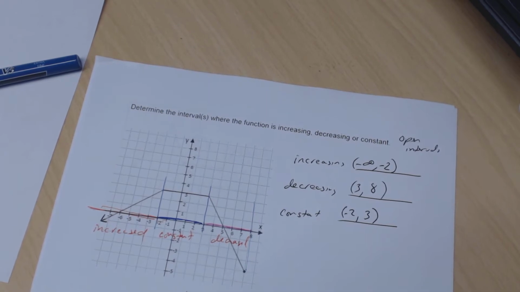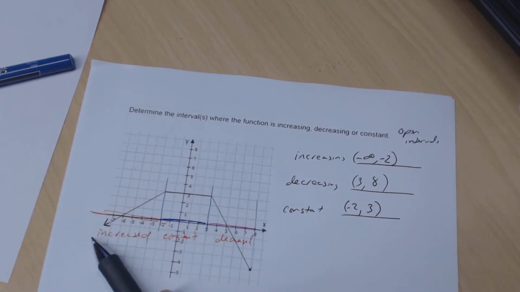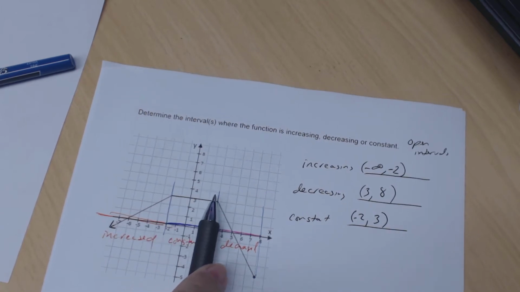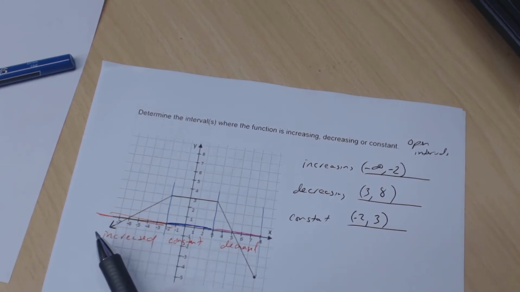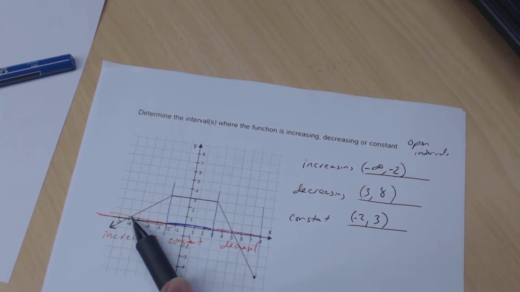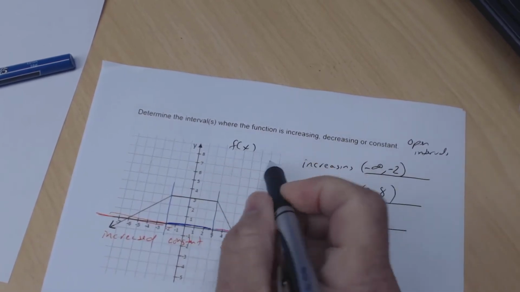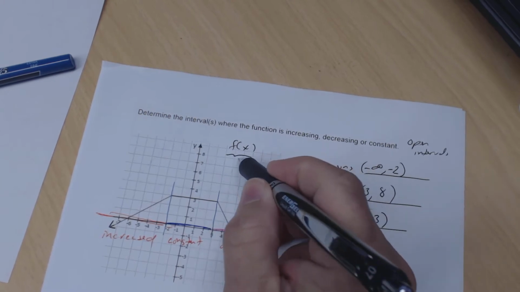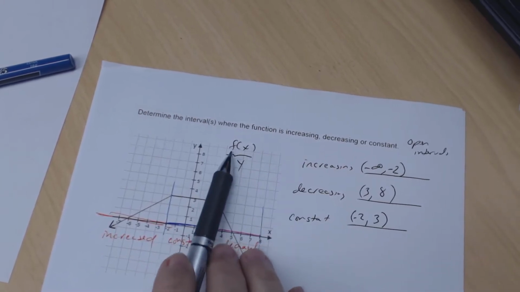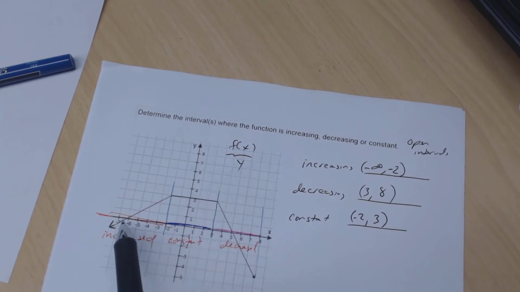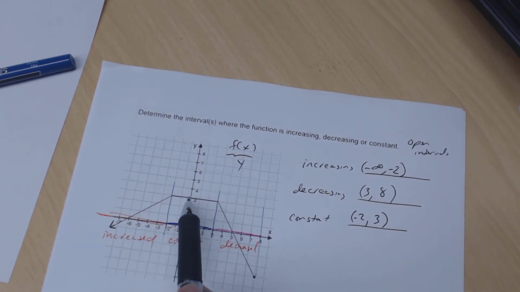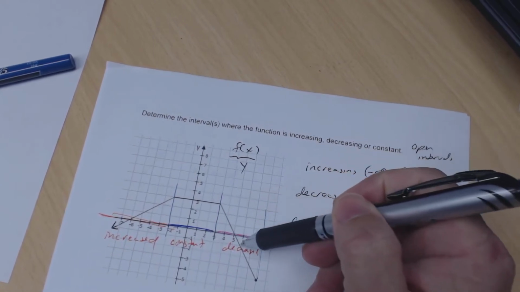But notice how we did this. Again, you read a graph from left to right: increasing, constant, decreasing. So my function is increasing here, my function is constant here, and my function is decreasing here. Now keep in mind why it is increasing. It's increasing because the y values are increasing. Remember, your function is f of x, which means the same thing as y. So my y's are increasing. My y's are constant. They're all 3's right here. And then my y's all of a sudden start decreasing.